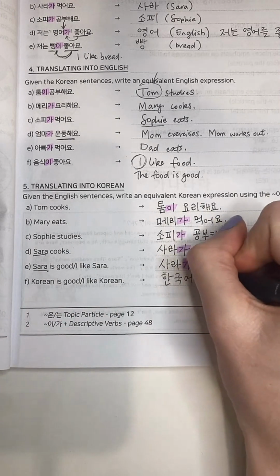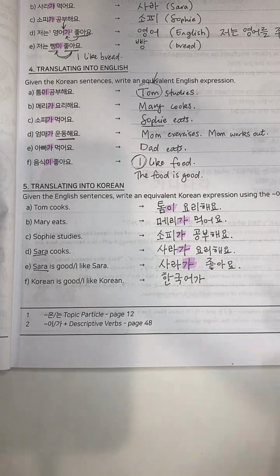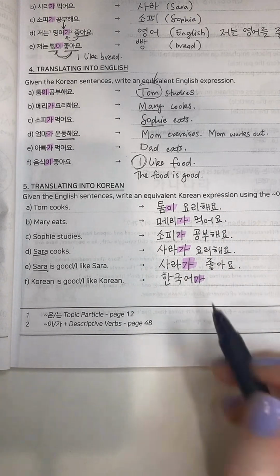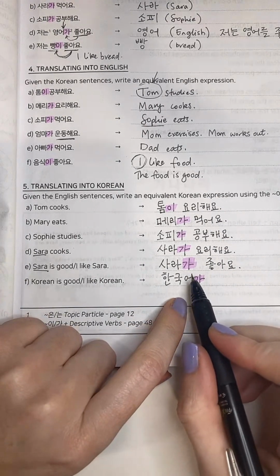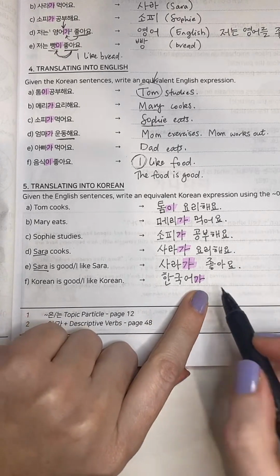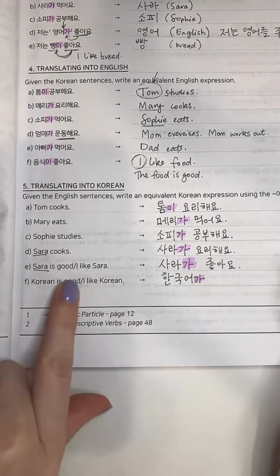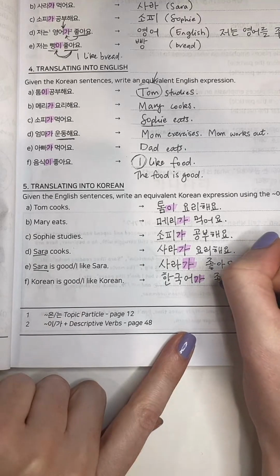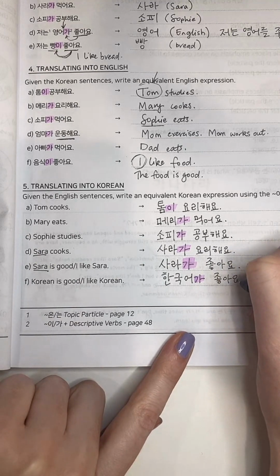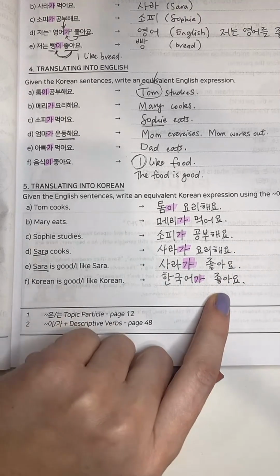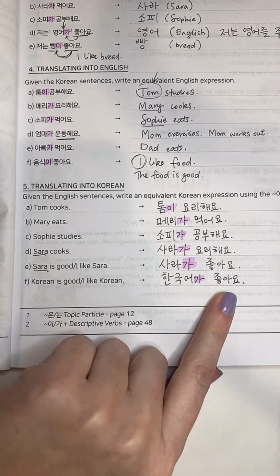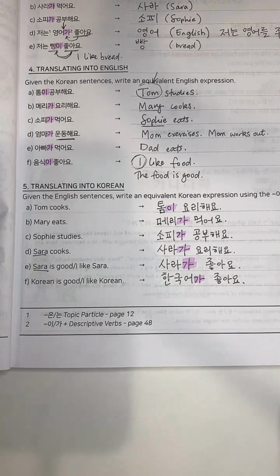Because we're describing it with the verb good. So 한국어가. It ends on a vowel sound, so we attach 가. And it's the same verb as before. 한국어가 좋아요. I like Korean.